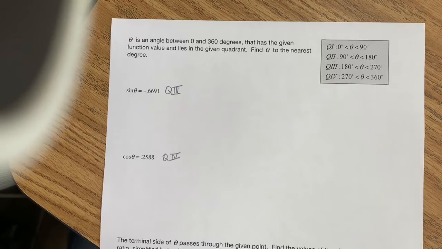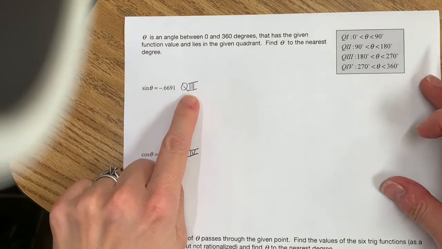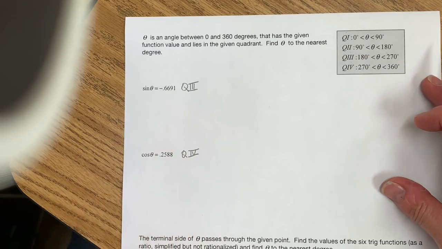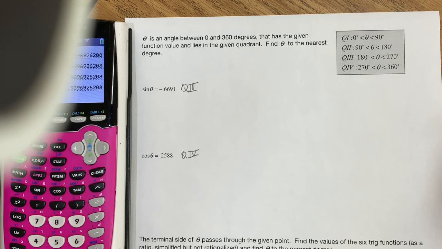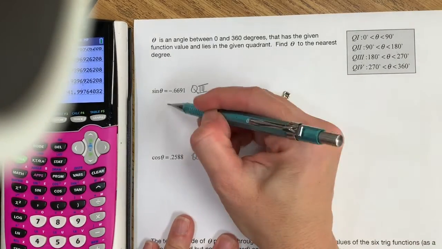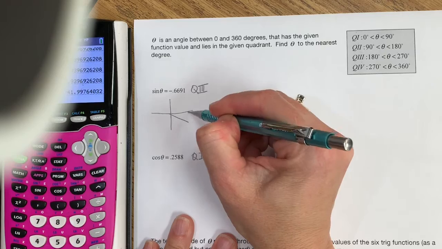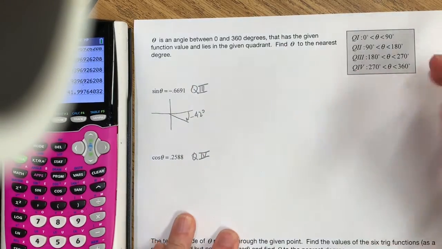Okay, so my worksheet that I had handed out to you has a typo. So if you can see what I've added here, the quadrant 3 and the quadrant 4, add those to your worksheet. So when I go to my calculator and I hit second sine of negative 0.6691, the angle that my calculator is telling me, and I'm going to draw a picture of it, is this: I'm just going to round to the nearest degree, negative 42 degrees.